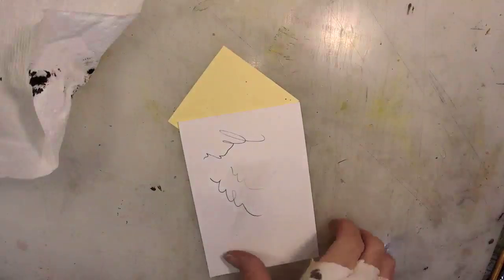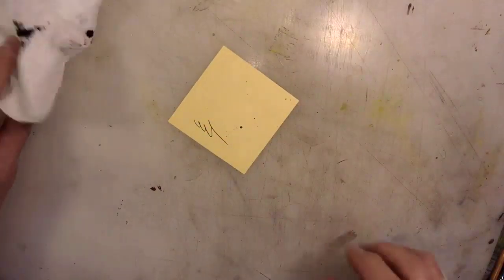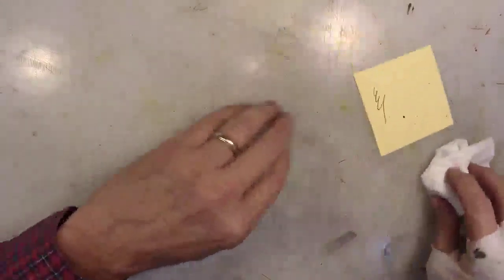Oh, one of the warnings I have for you though is you can't always trust the label. If it says waterproof, don't always believe it. Sometimes it is, and sometimes their idea of waterproof and yours might be 2 different things. That's just a word to the wise.